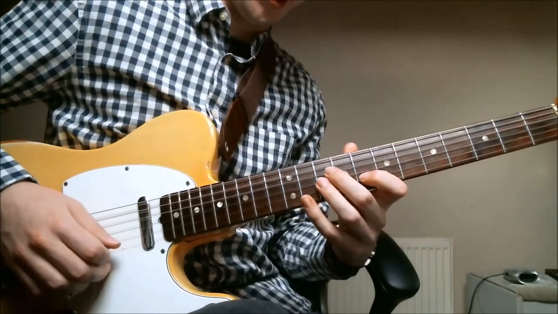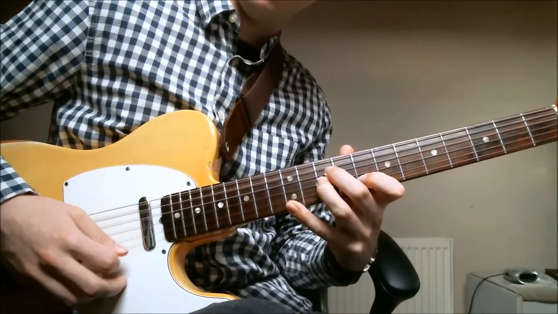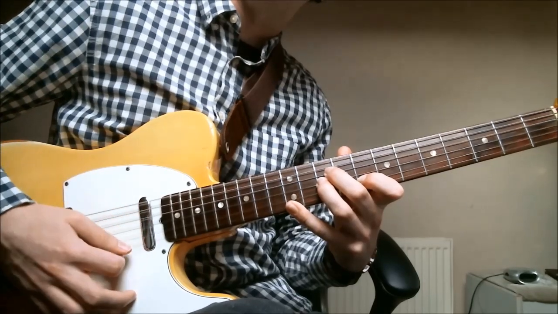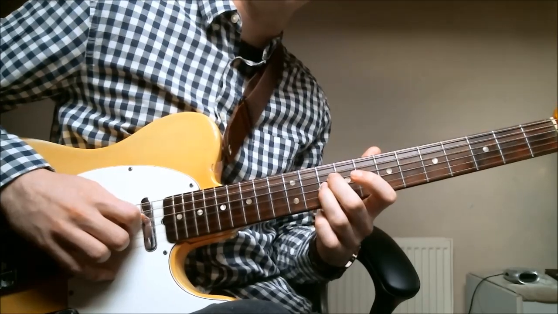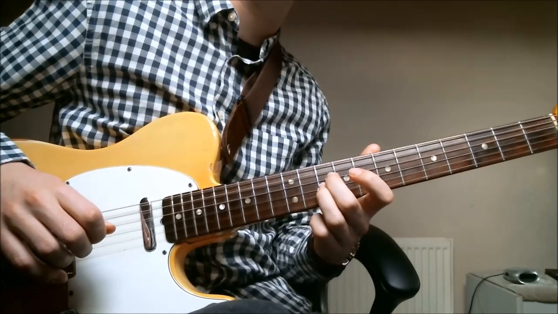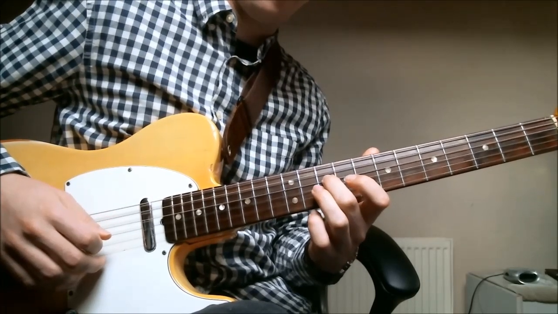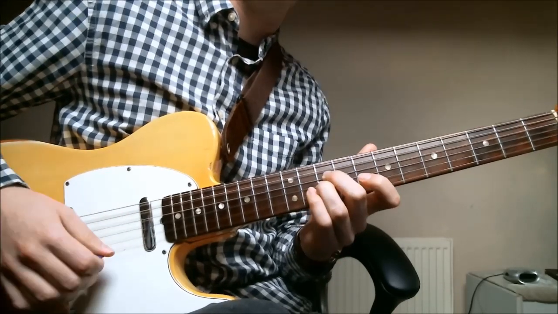The next one is a shell voicing chord. And it kind of looks and sounds like that. So the shell voicing for D minor by itself. If you don't know what shell voicings are, I've got a video on this channel which explains what they are. But the shell voicing is a C note, the 7th of the chord, and F note, the 3rd of the chord. Common extension for a shell voicing is the 11th.